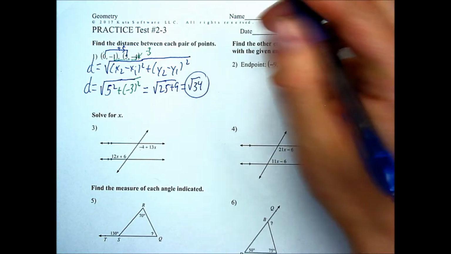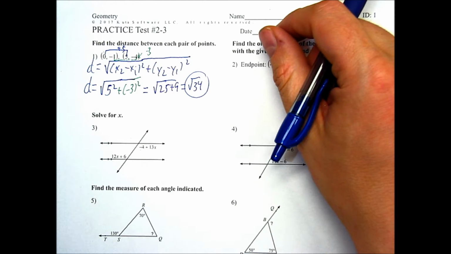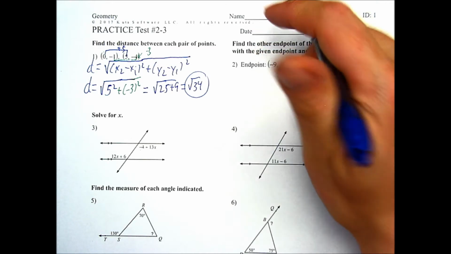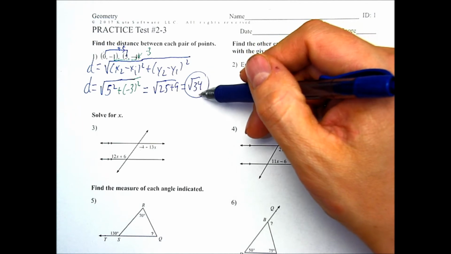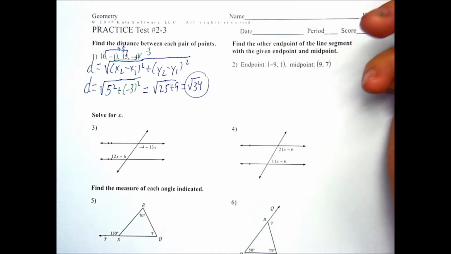Sometimes this does reduce. So if this had been a 32, I would have written it as 16 times 2, which would have made 4 root 2. If it had been a 150, I would have written it as 25 times 6, 5 root 6. Here, because it's 34, it's 2 and 17. 2 and 17 are prime numbers and are non-reducible past that point.